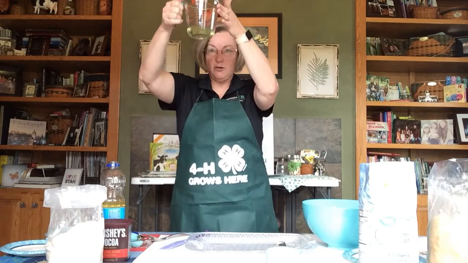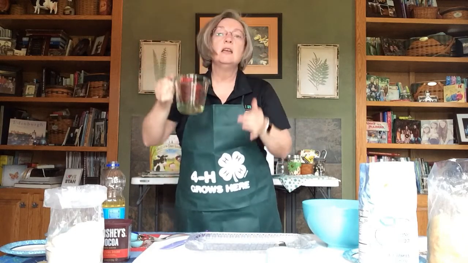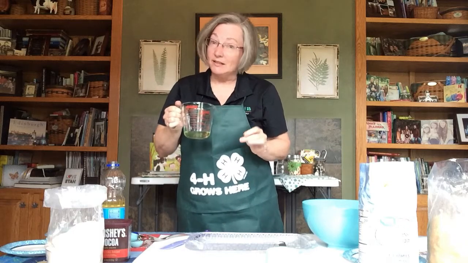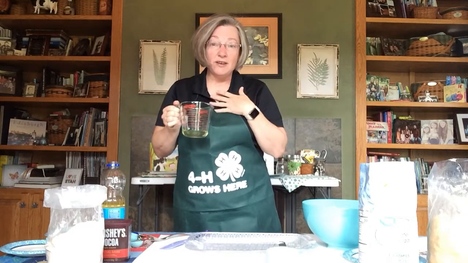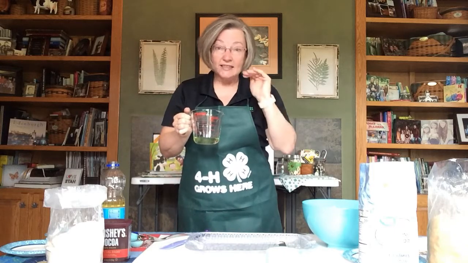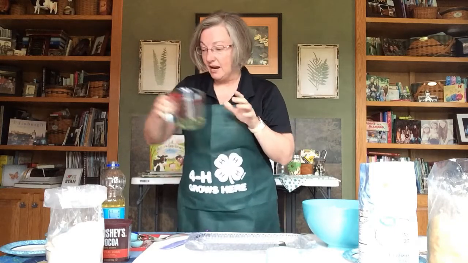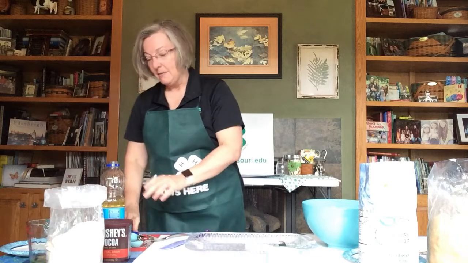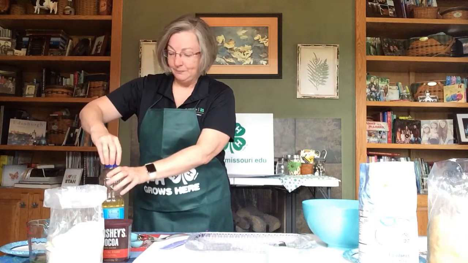Now, a lot of people will say, oh, you could just hold it up. If you can keep it perfectly level, that's fine. I don't have that kind of confidence. So I like to put it on a flat surface and then get down eye level to make sure that I have measured the exact amount that my recipe calls for.